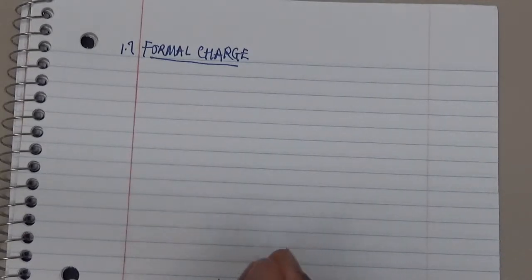On the other hand, formal charge doesn't necessarily require the concept of electronegativity. Sometimes it does, sometimes it doesn't. So that's one of the key differences.